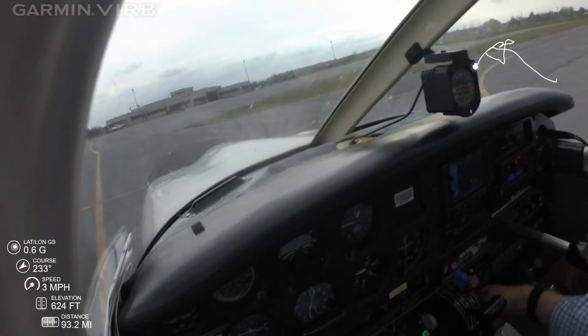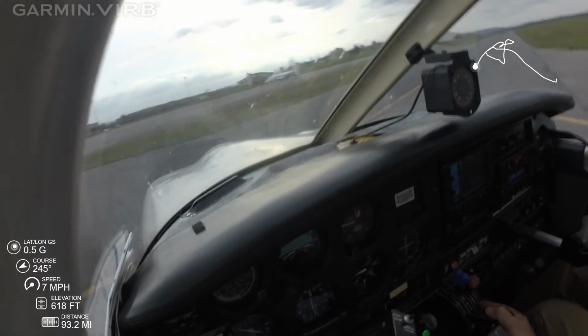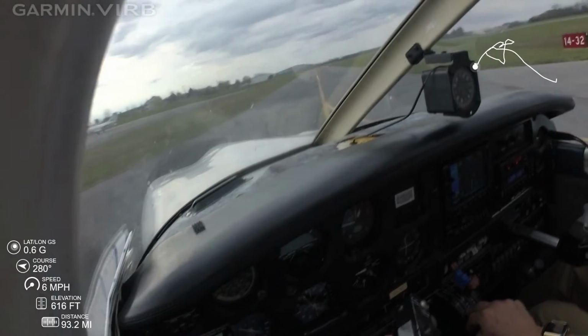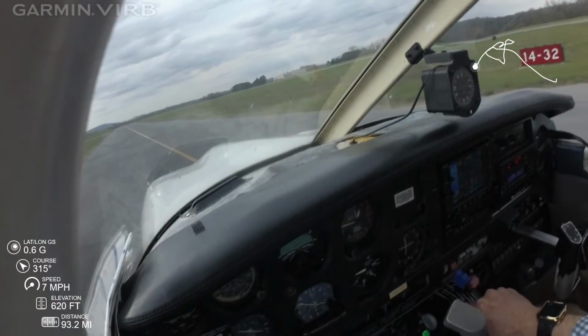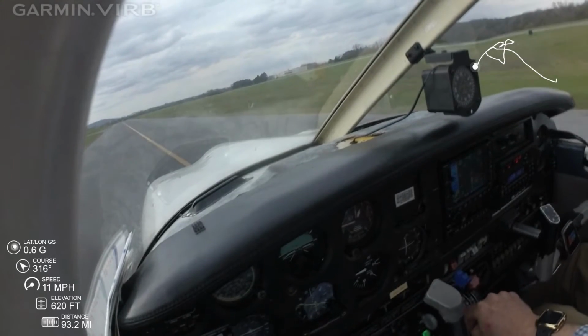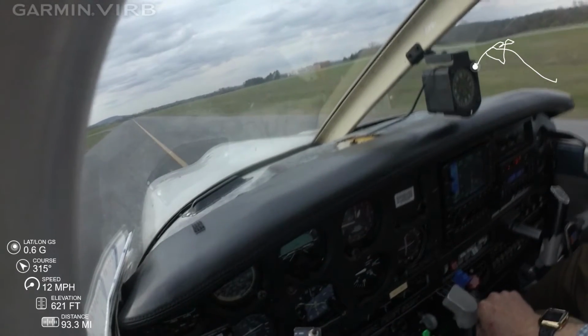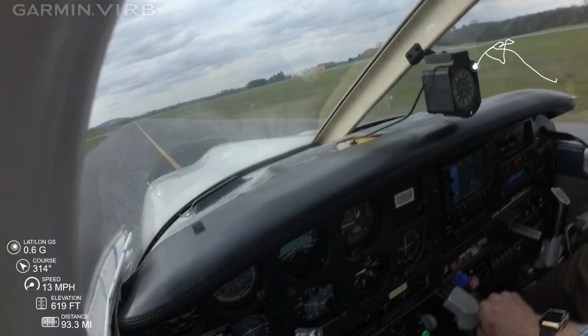Seems stiff. Winchester traffic, Cessna 388 Victor, turning final, runway 14, Winchester. Sorry about that. It's all right. Just seems stiff to me. Seems a little stiff. That's fun. Yeah, it's a fun airplane.